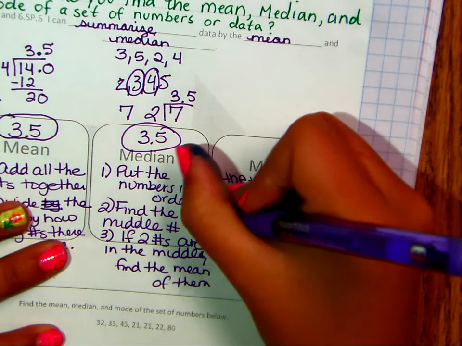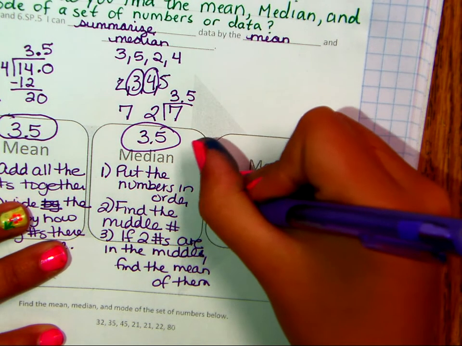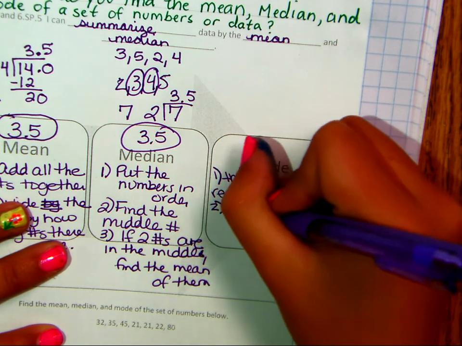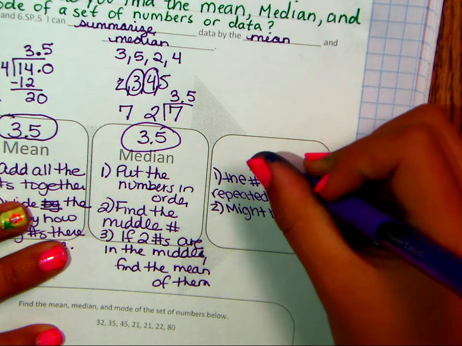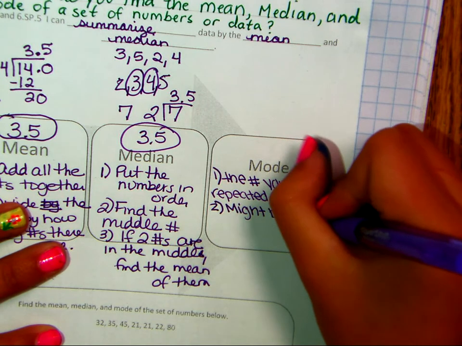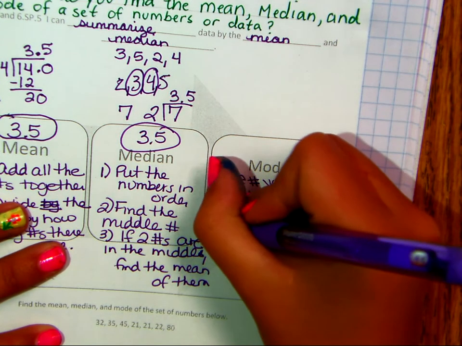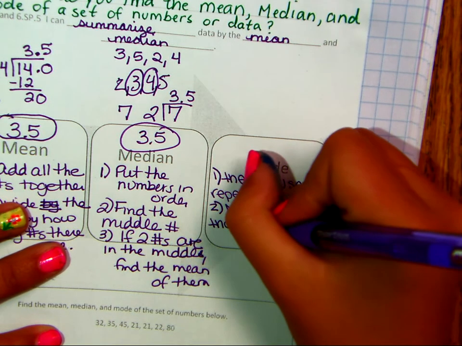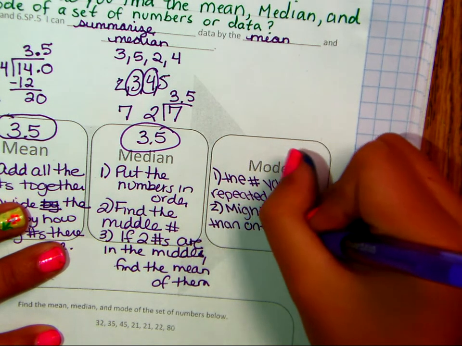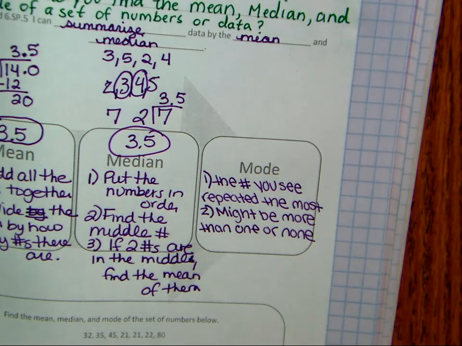And the second step is it might be more than 1 or none. Thank you so much, Audrey.